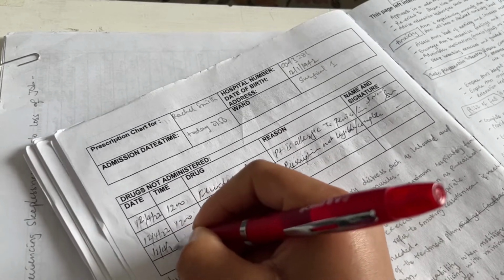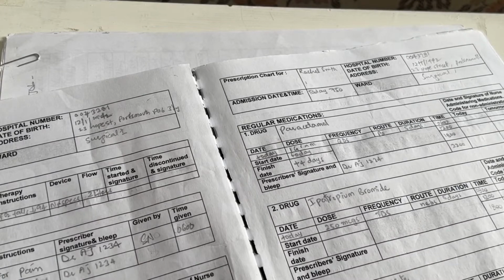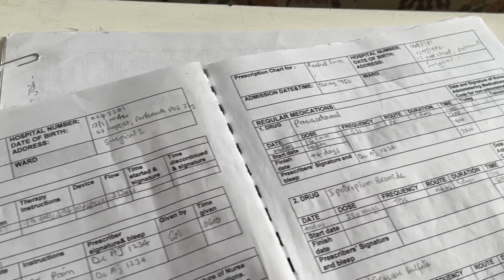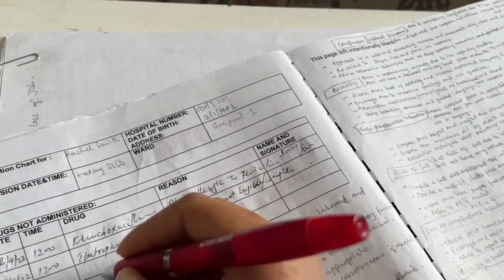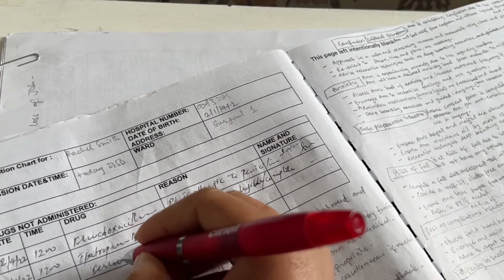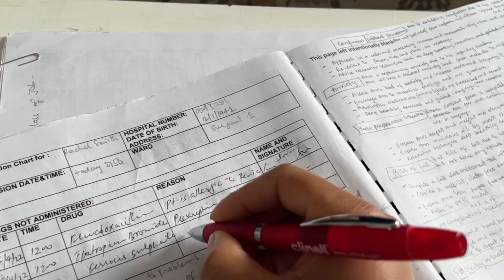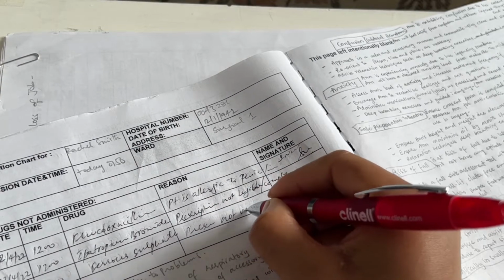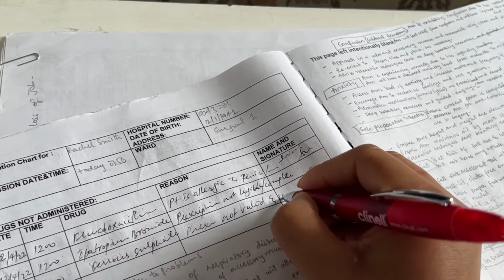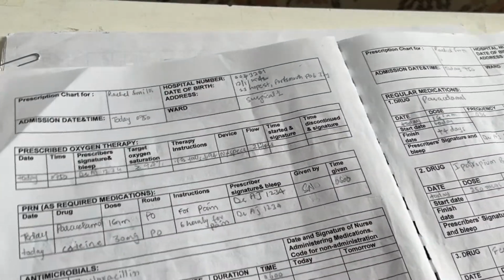The third thing, we had something, isn't it? It was ferrous sulfate, because route was not there. Ferrous sulfate. Prescription not valid and legible. Then you sign. So our coding is complete now.